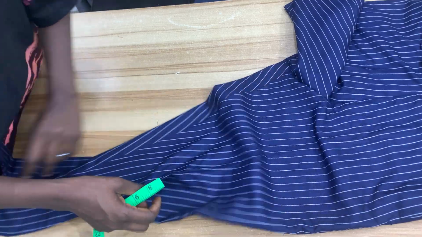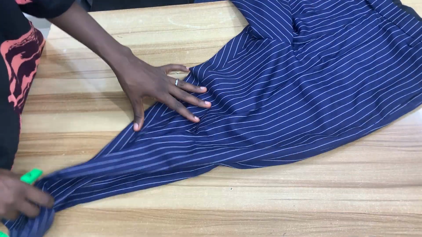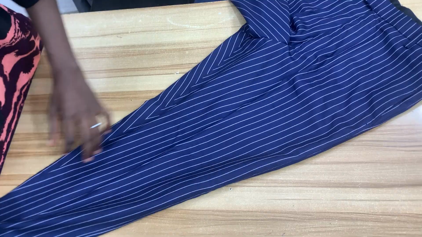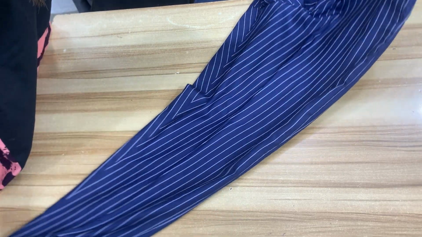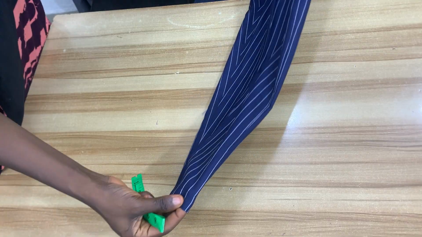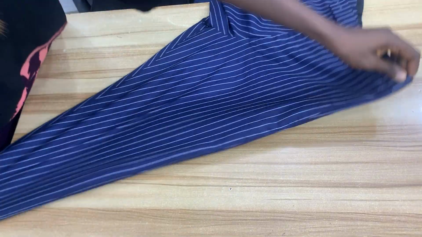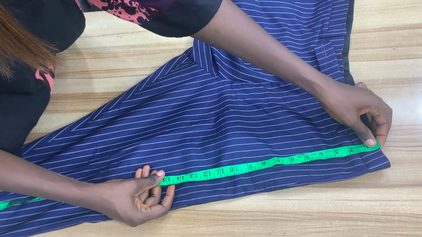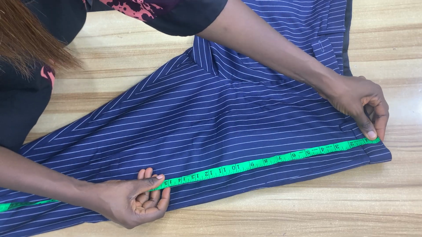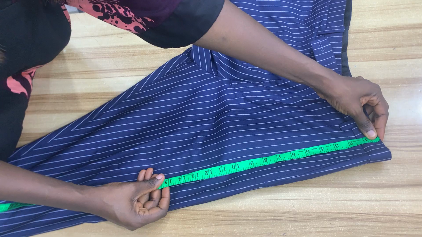So the next thing, or the last thing, is the length. I'm not sure my table can capture the length at a glance. But what we do at length is basically measuring from the waist down to the last line here. So let me see if I can try. You won't lift it up like I would do. I will lift it up in my own case because the phone can't capture it at a full length.